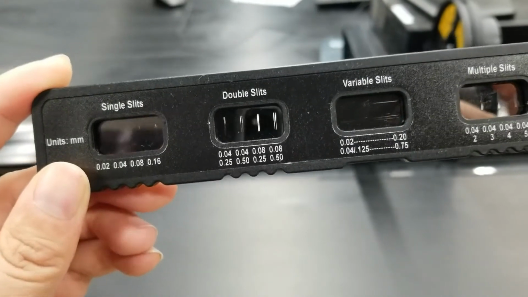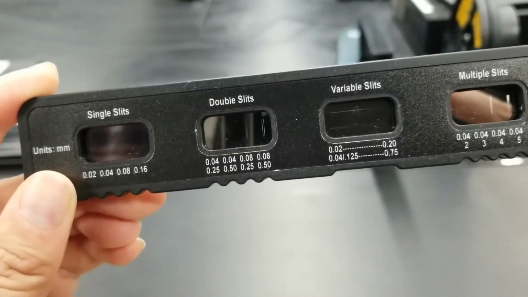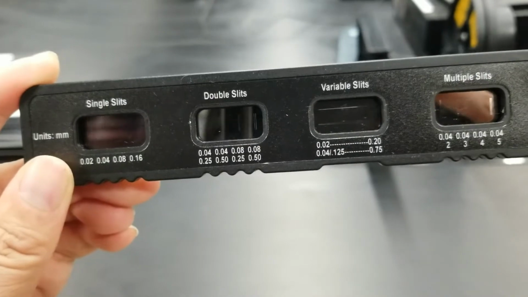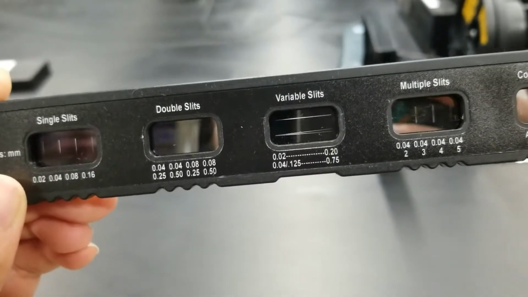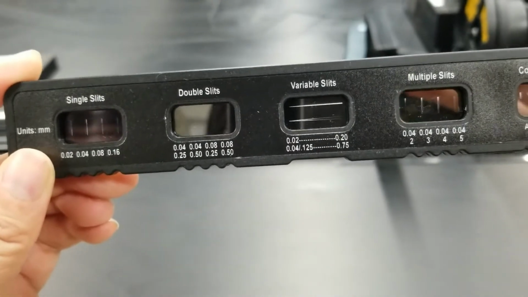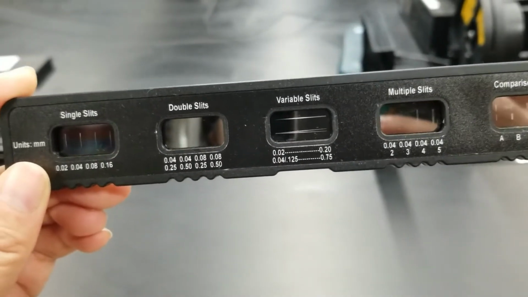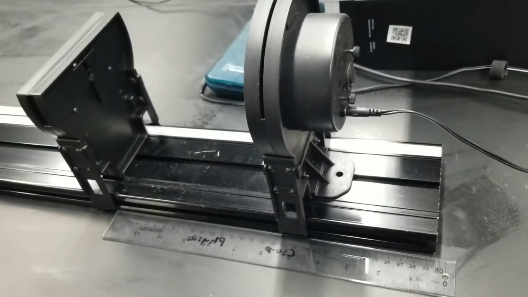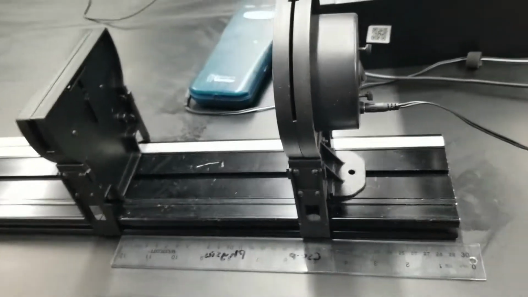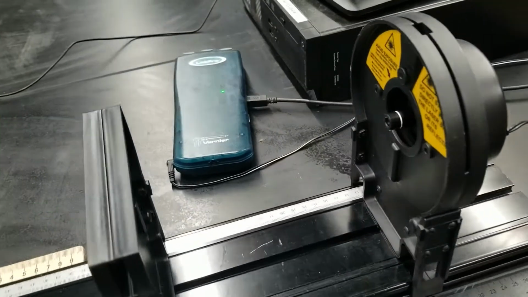In this experiment, we use the letter a to represent the slit width. And for the double slits, the bottom row tells us the distance between the slits. That's d. For example, for the first pair, d is equal to 0.25 millimeter. So today we will study red light.